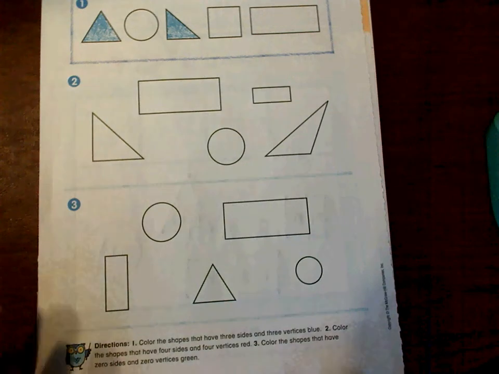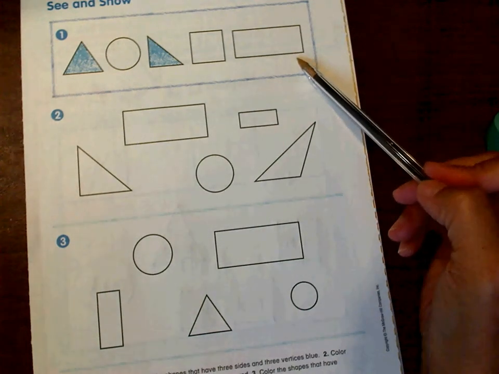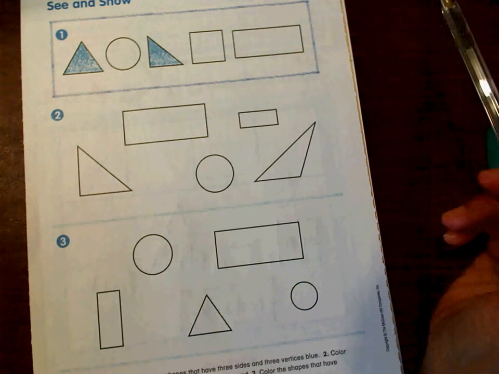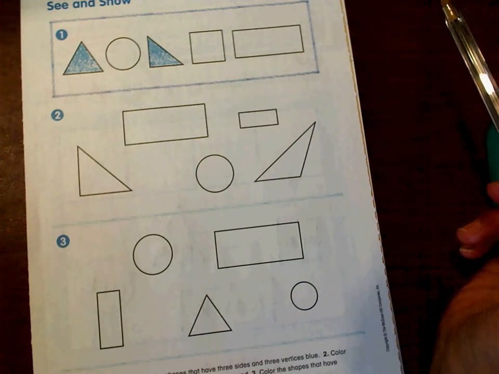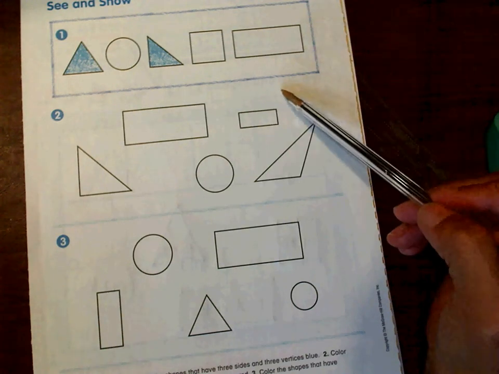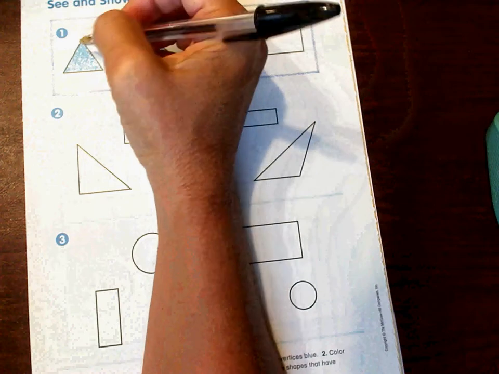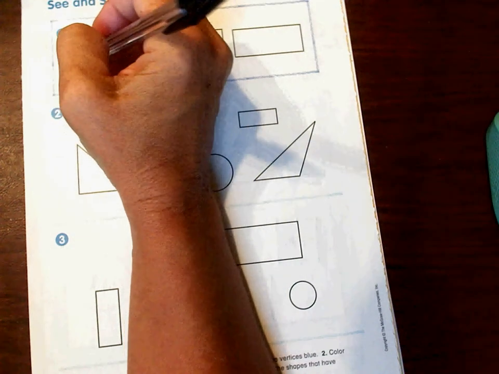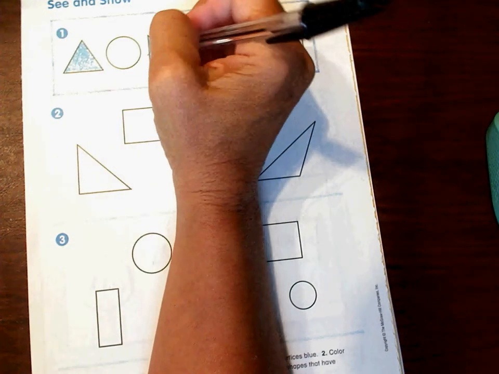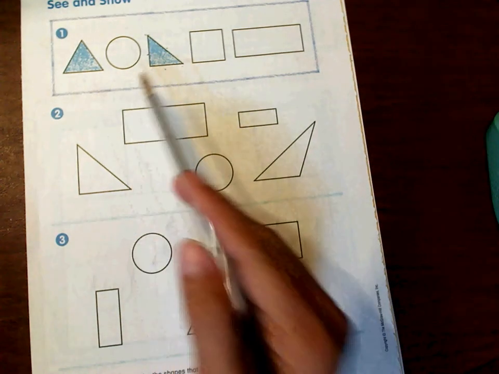So let's look at number 1. If you look at number 1, the instructions for this row only is, I want you to color the shapes that have 3 sides and 3 vertices blue. So you're going to only color the shapes that have 3 sides and 3 vertices. If you look and count, they've done these for you. You know that a 3-sided figure with 3 vertices, boys and girls, those are our triangles. So we colored the triangles blue in that row.